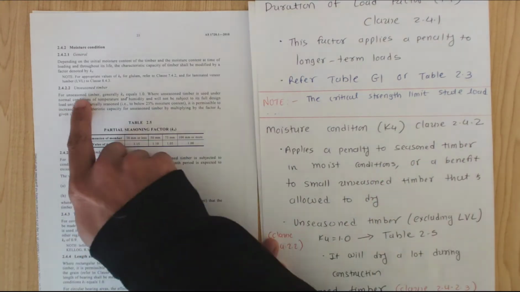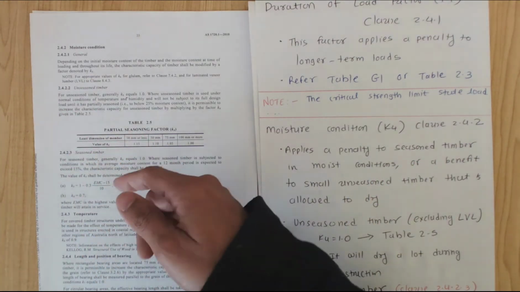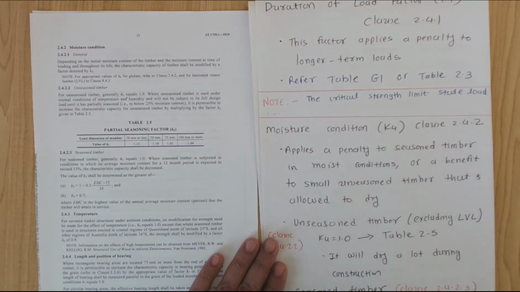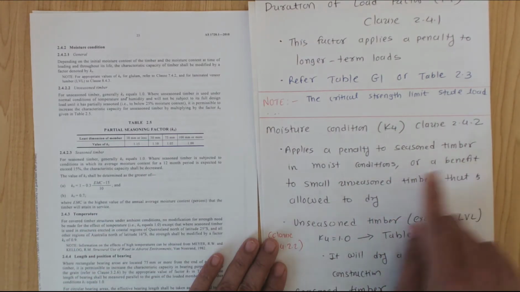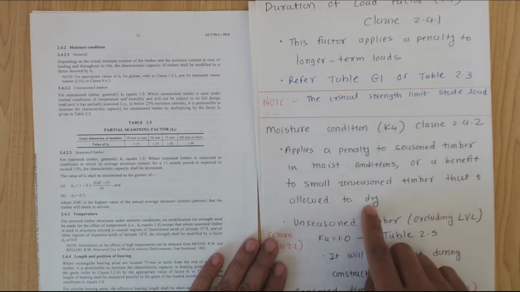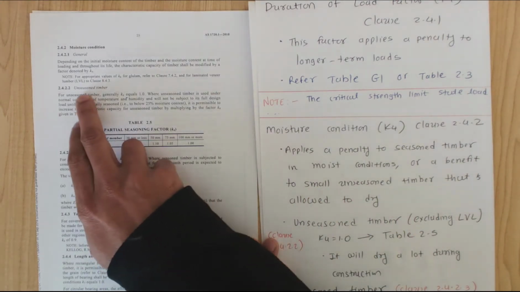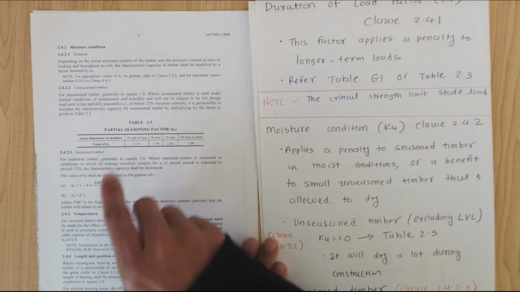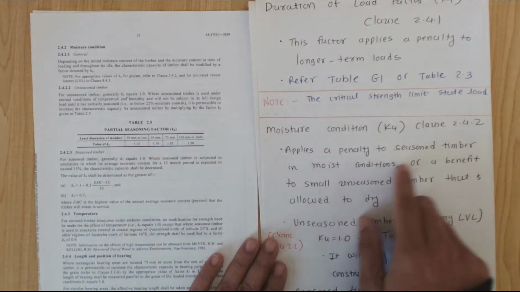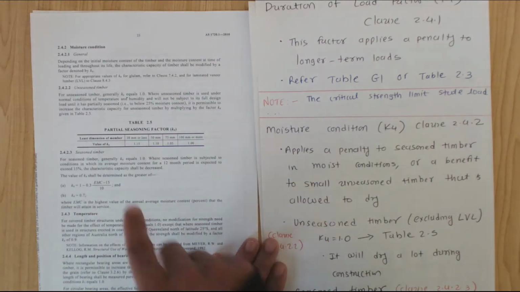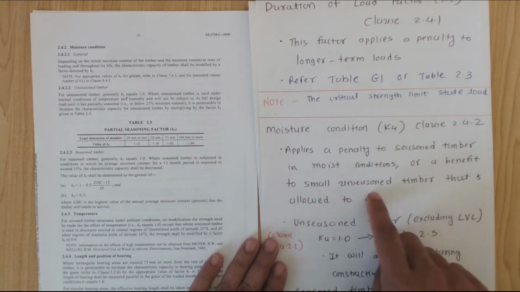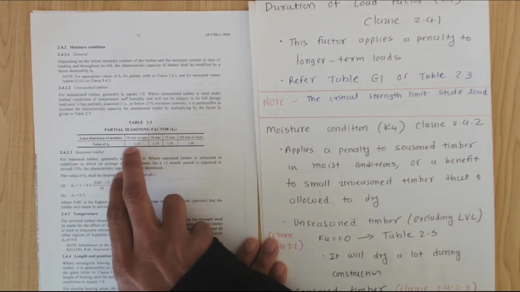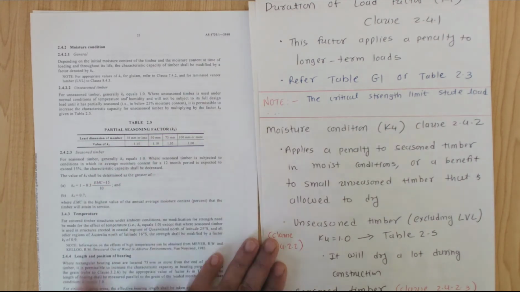So if you have seasoned timber and you put that seasoned timber out in the rain or close to the beach houses, then you will have a penalty. There is a benefit for small unseasoned timber that is allowed to dry. So if you have unseasoned timber and a small one like 38 millimeters, it will be an advantage for you. If you have seasoned timber sitting in moisture conditions, you have a penalty. You will take advantage of unseasoned timber small members, you will get these factors more than 1.15, so that is good, and it will not apply any penalties.